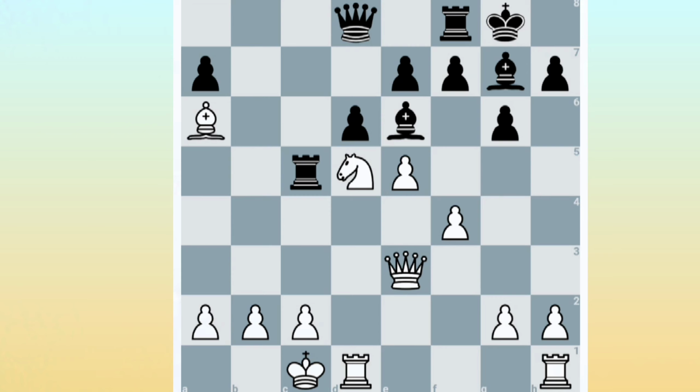Now white's knight is under attack by the black bishop and black rook, so white must defend it. White has several options to defend it. First of all, we should calculate the options white can use to defend the knight. There are many different options from which white can defend the knight.